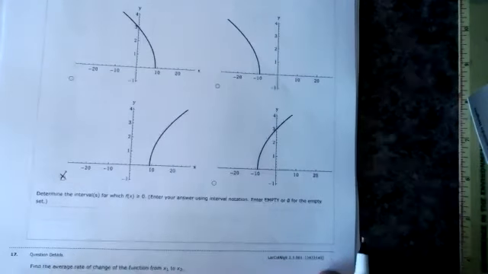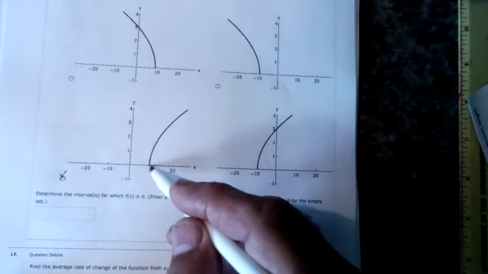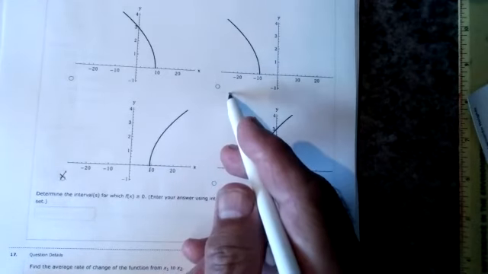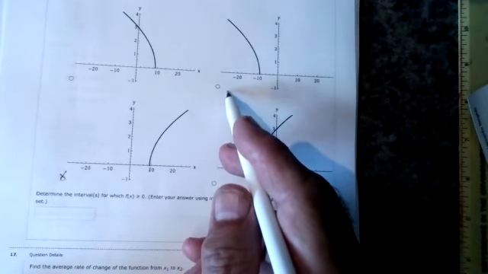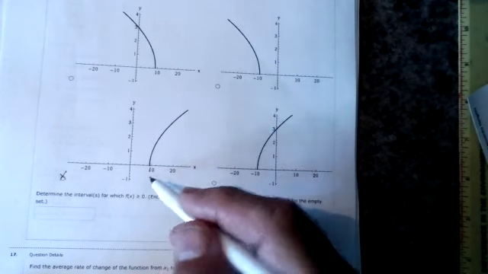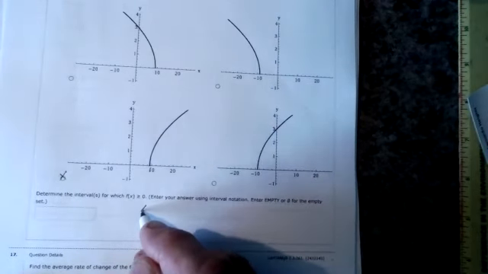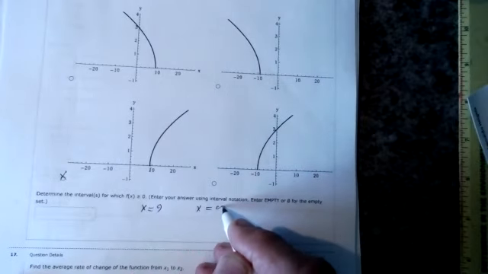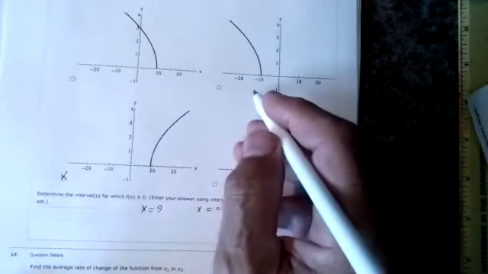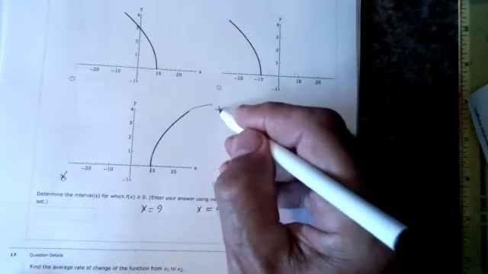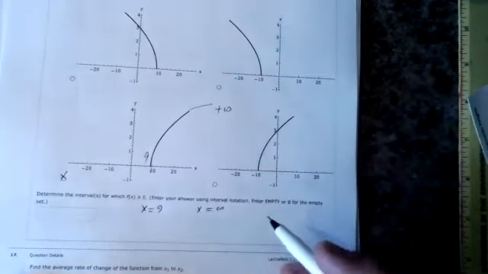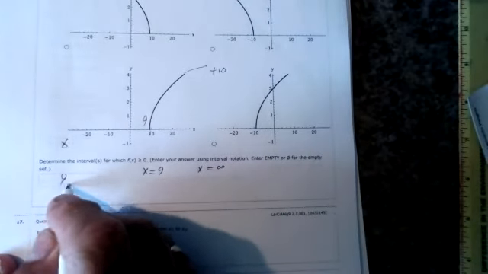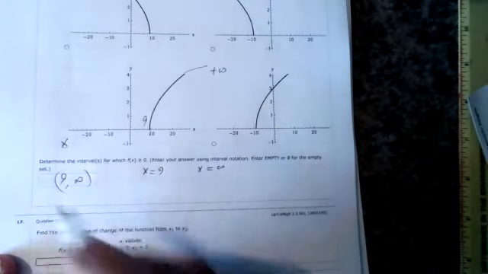Y is greater than 0 from what? From 9 to infinity. So between x equals 9 and x going to infinity, y is increasing. It goes all the way to positive infinity, and here it is from 9. So it would be 9 to infinity, the value of x.